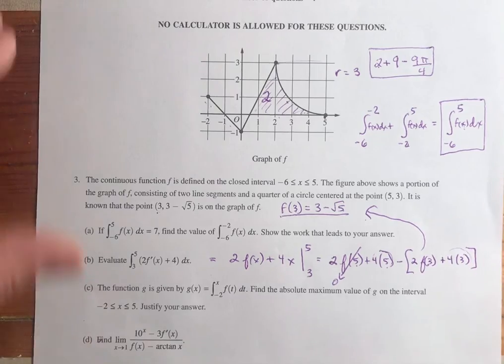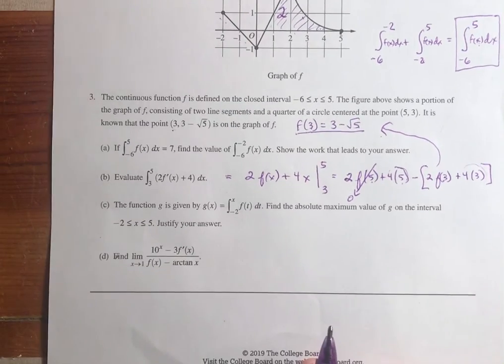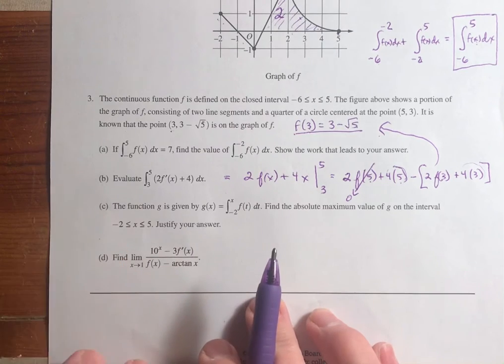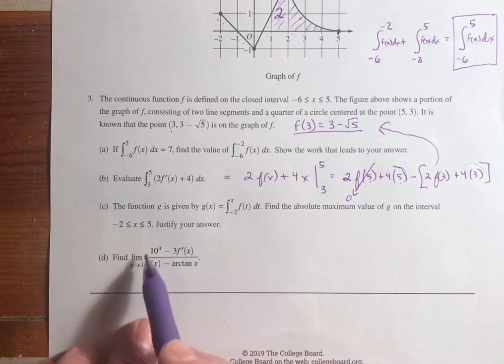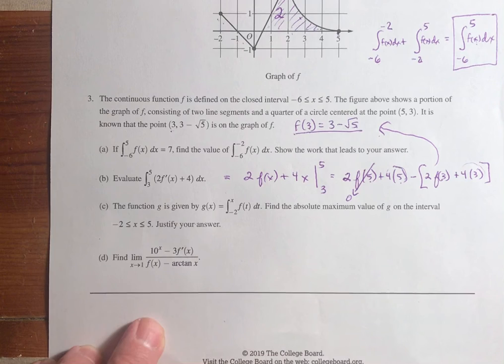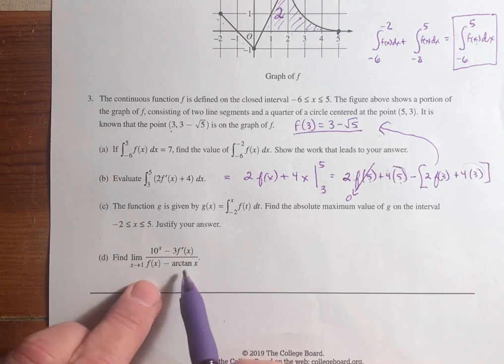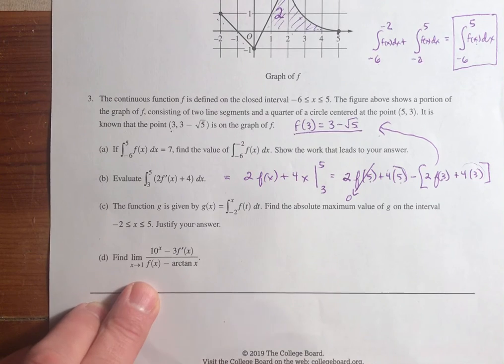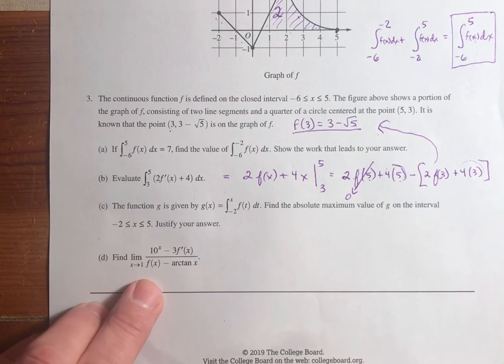Okay? All right, now I'm going to jump all the way down to letter D, because when we did this in class, I suggested that we use L'Hopital's rule. But we don't need L'Hopital's rule here because it's not one of those indeterminate forms that we talked about last week.